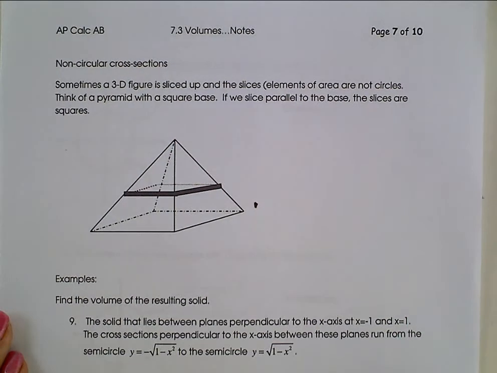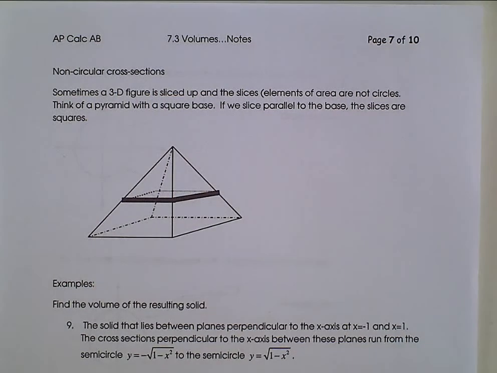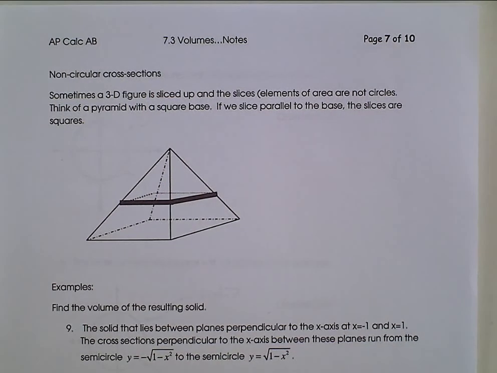AP Calculus, section 7.3, page 7. Today we're going to start looking at non-circular cross sections, which means when we cut this three-dimensional figure, we are not going to get circles or washers or shells anymore.